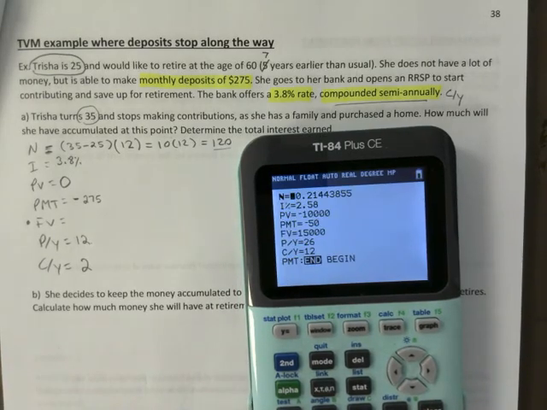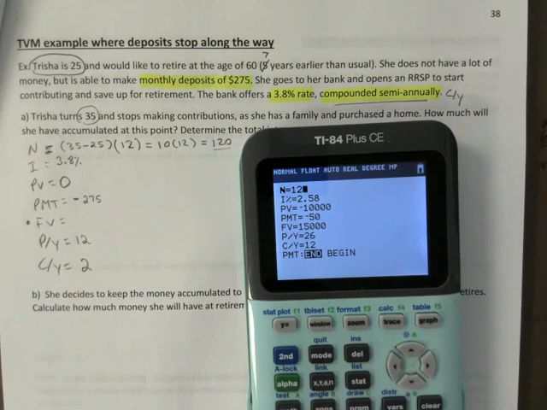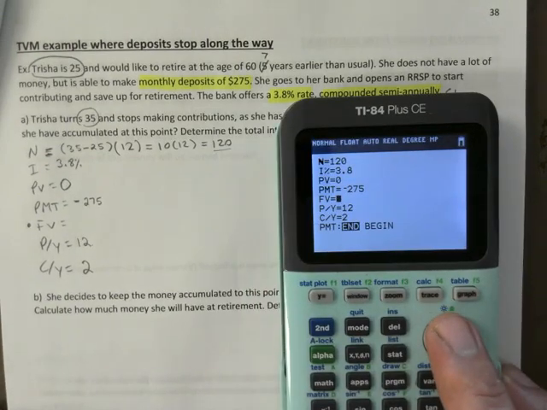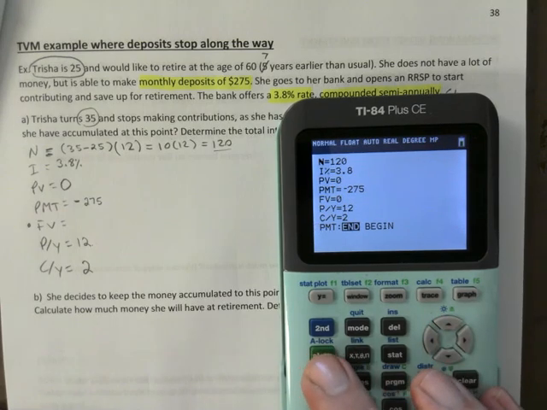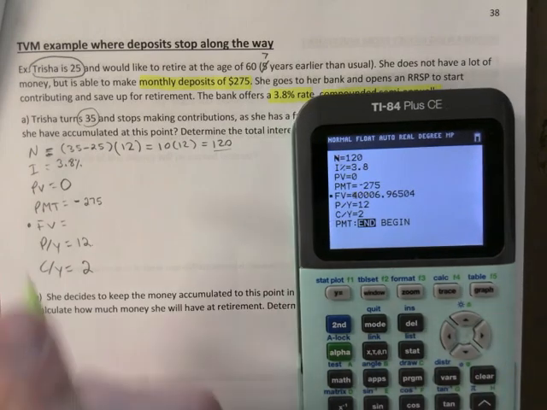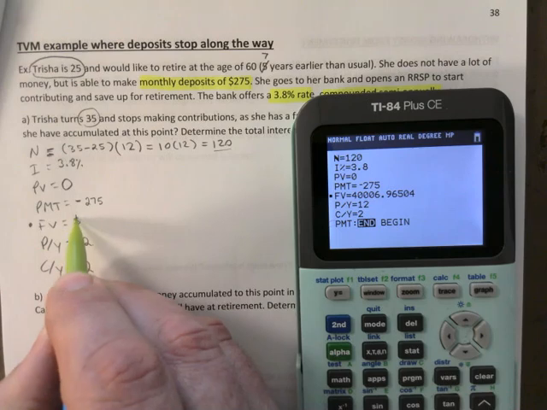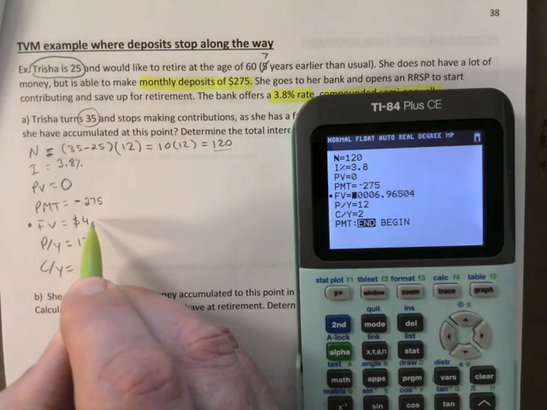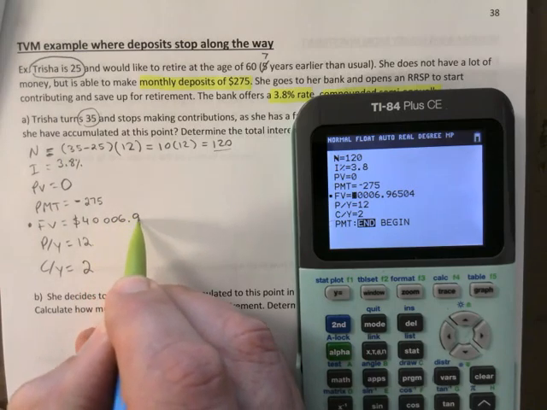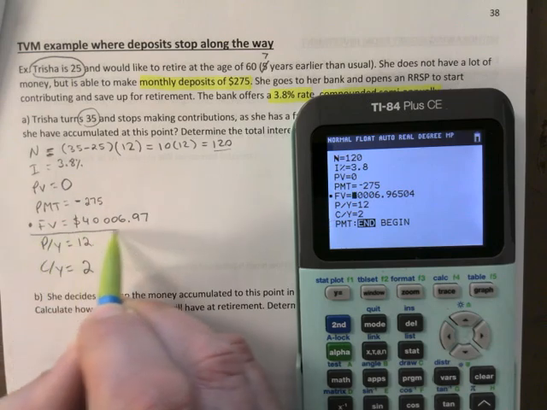Apps, finance. So I go to future value and I press alpha, enter. And I'm going to put a dollar sign in front of it because that's my final answer. $40,006.97 if you round that.